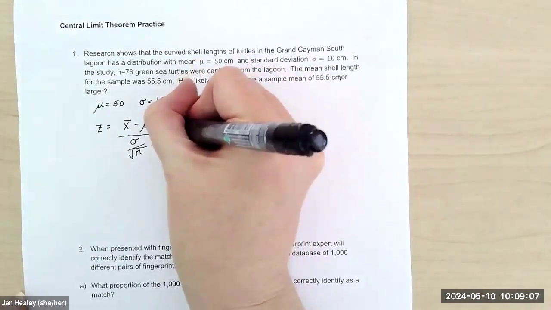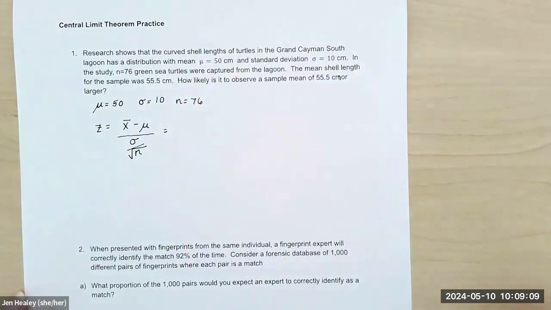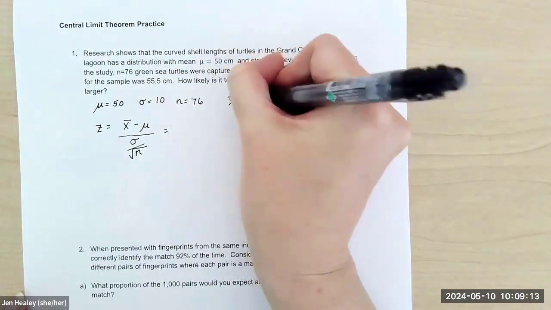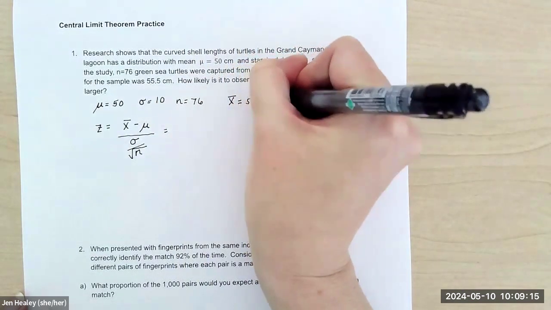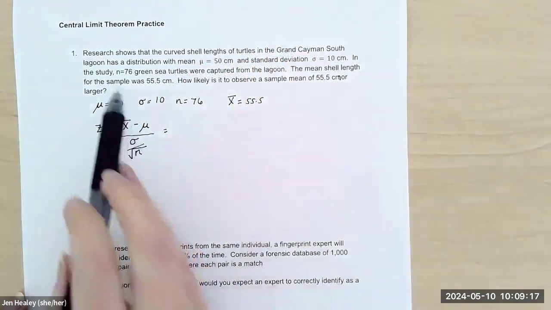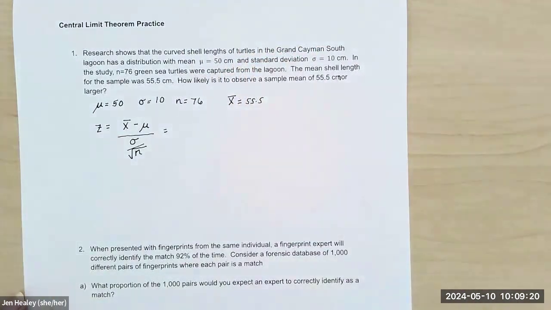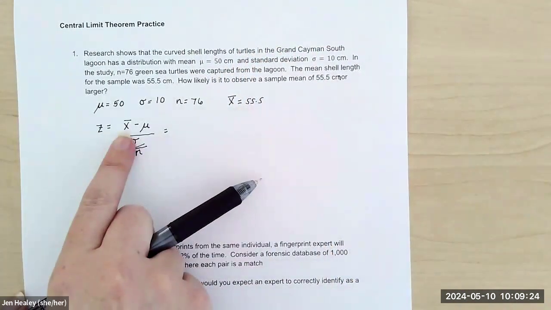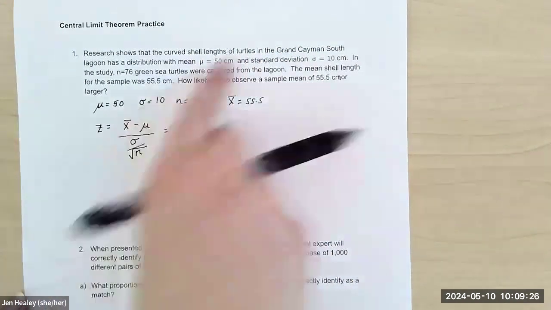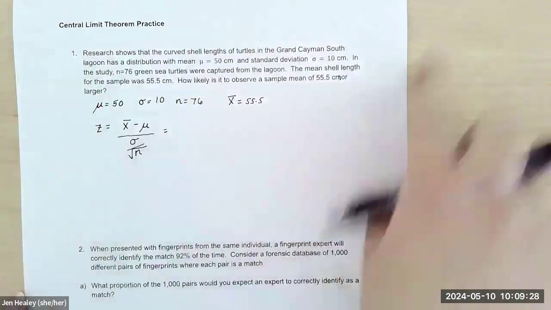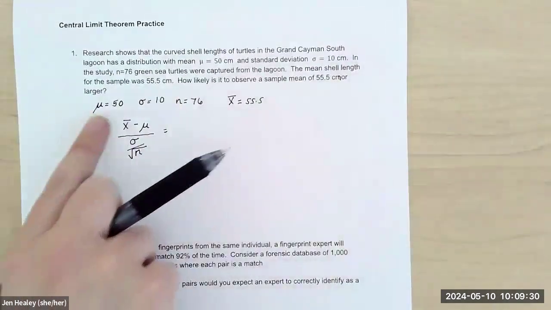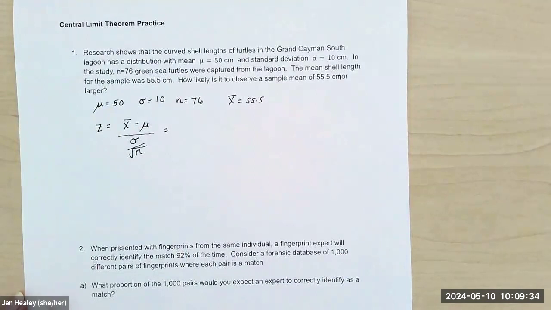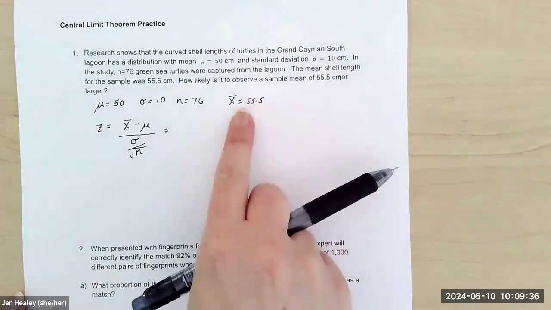So we're going to take the sample mean. Our sample mean was 55.5. They didn't actually give us that symbol in this problem anywhere. How do I know that that one is the thing that goes here? When they're talking about all turtles in this particular location and they give you the mean, that's going to be the mu. But when they're talking about just those 76 turtles and we went and took the mean, that's the X bar.